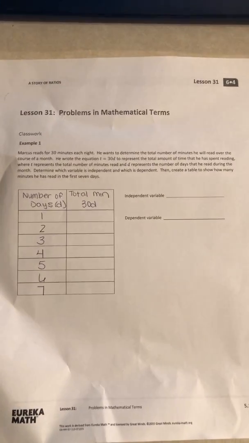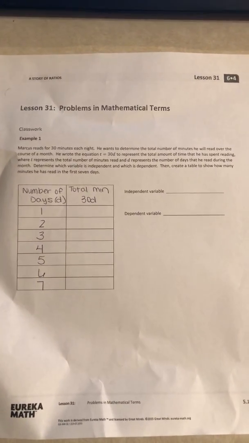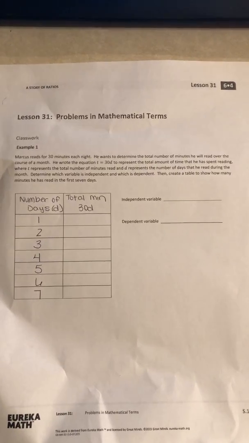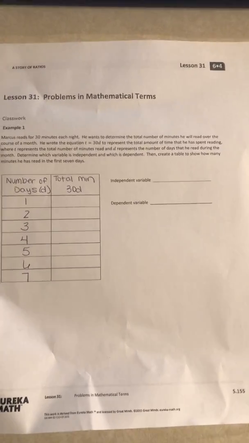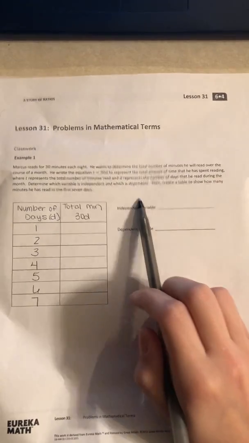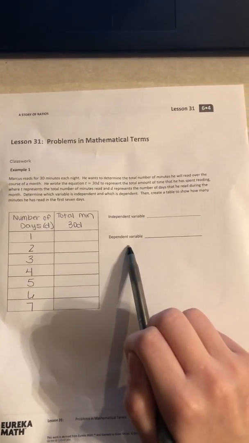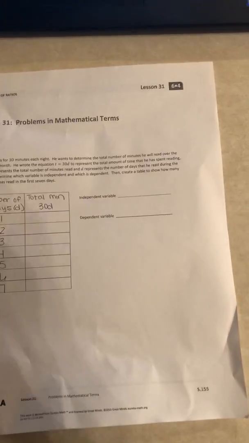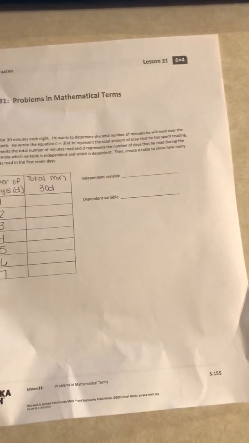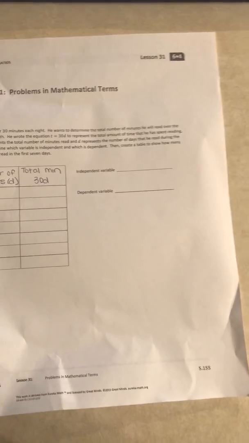Good morning, everyone. Today we are going to be looking at Lesson 31, Problems in Mathematical Terms. We are going to be looking at word problems in order to determine the independent variable, the dependent variable, and fill in a table. So the important thing to know about independent and dependent variables is that the independent variable changes.